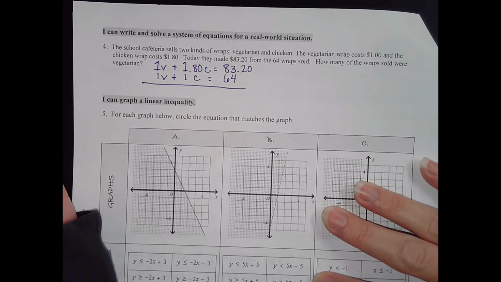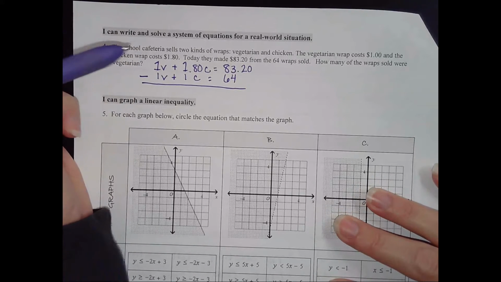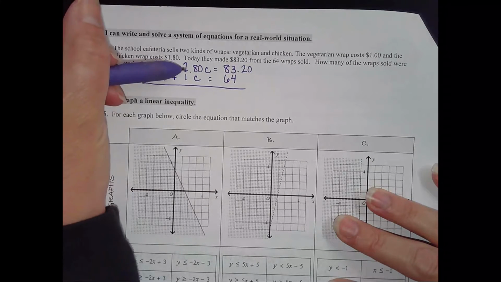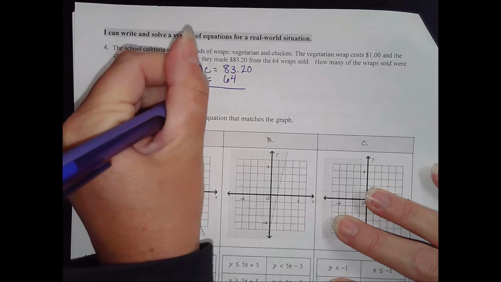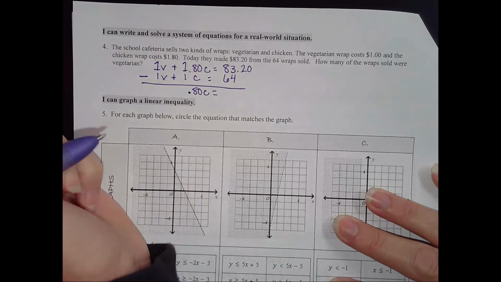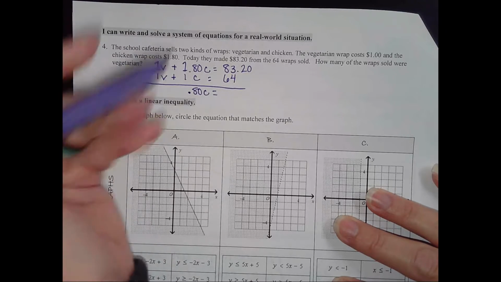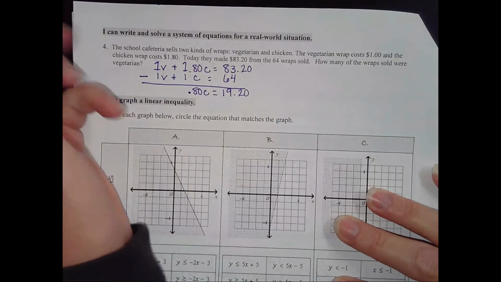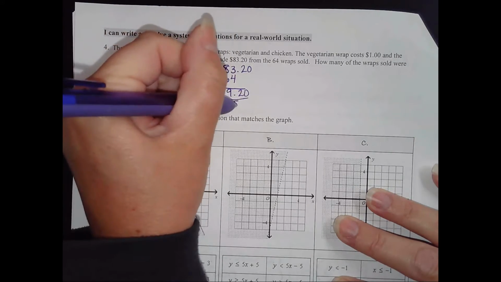So am I going to add or subtract them? Subtract. So V minus V, they cancel. $1.80 minus $1 is 80 cents. C equals 83.20 minus 64 is 19.20. And then to solve for the number of chicken wraps, you divide by 80 cents.